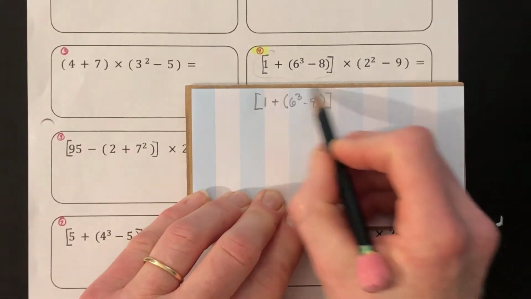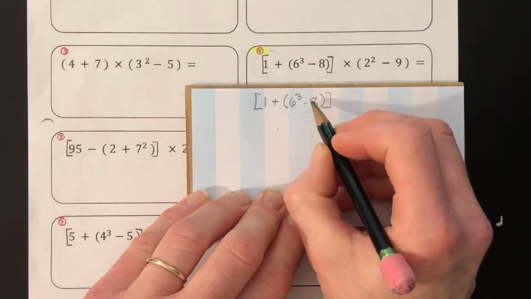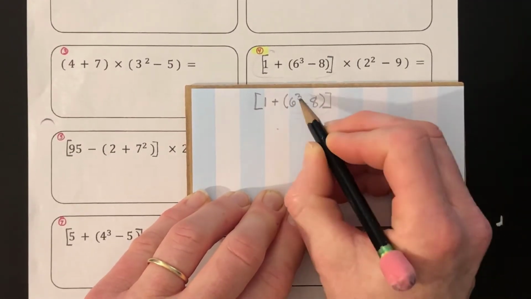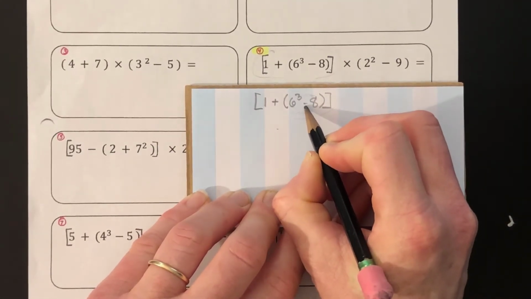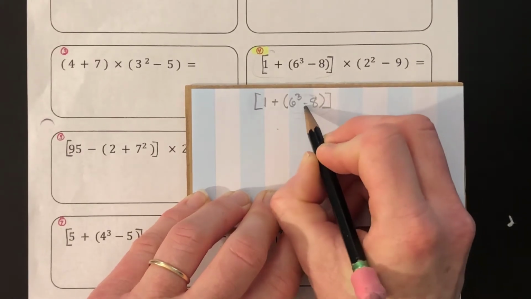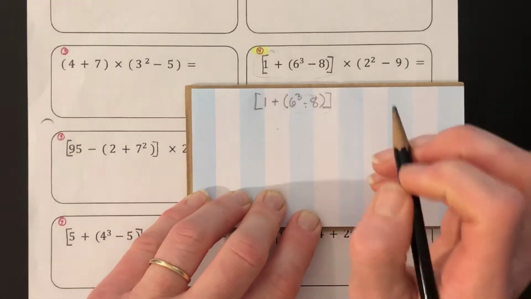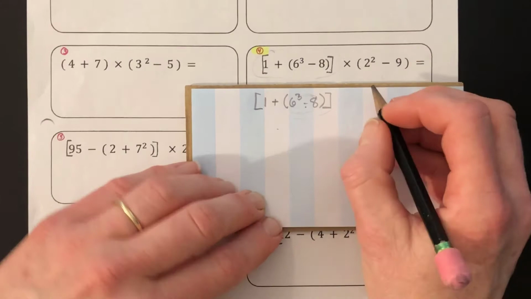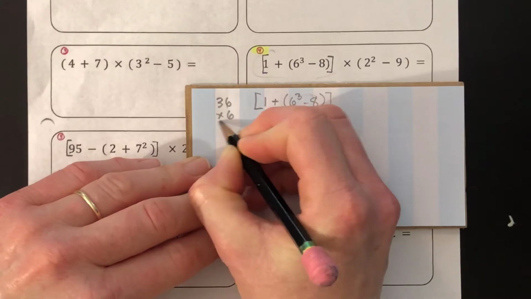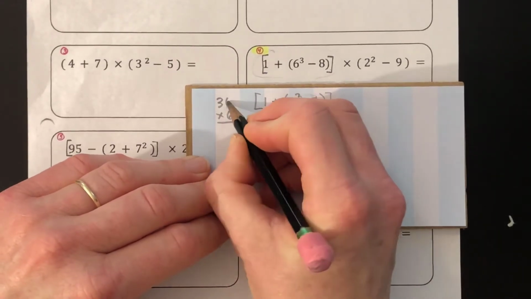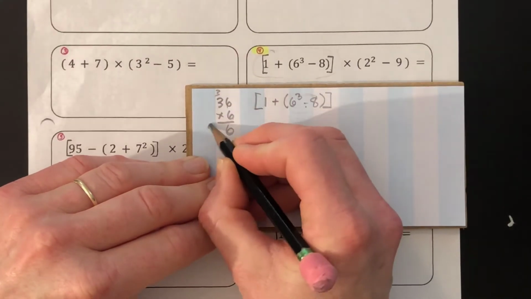So within this bracket, I have parentheses. So I'll do the parentheses first. Within this set of parentheses, I've got 2 operations. I have an exponent and I have subtraction. We do exponents before subtraction. 6 to the 3rd power is, let's think, 6 squared is 36. So we have 36 times 6, is it 264? Remember, 6 times 6, 36, 6 times 3 is 18, 19, 20, 21, 216.